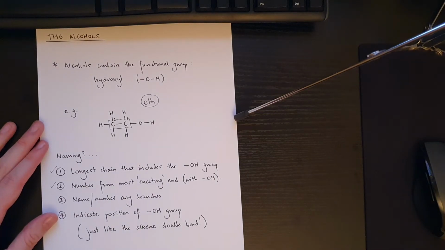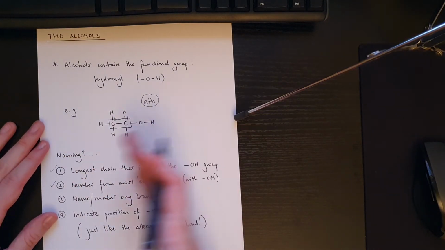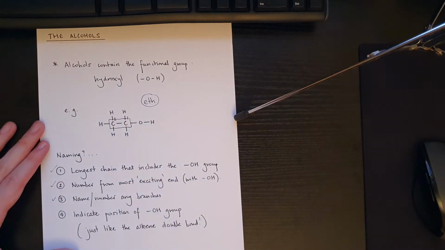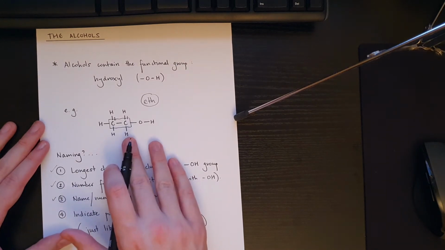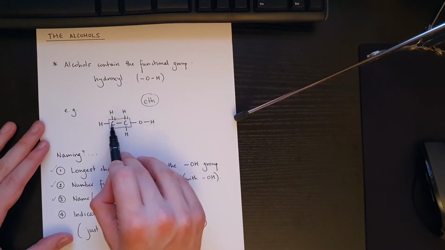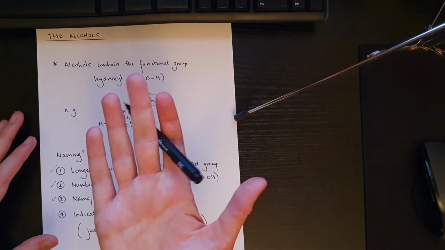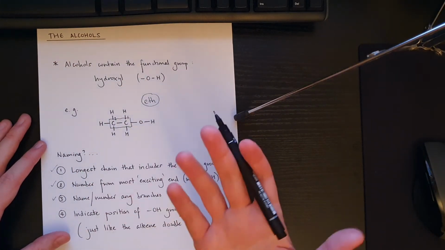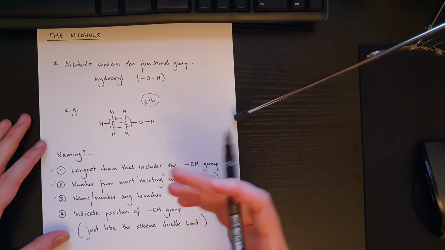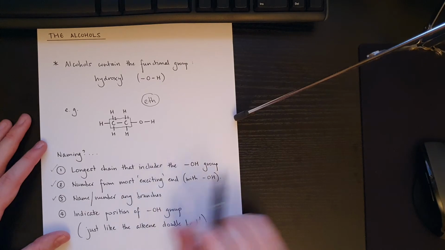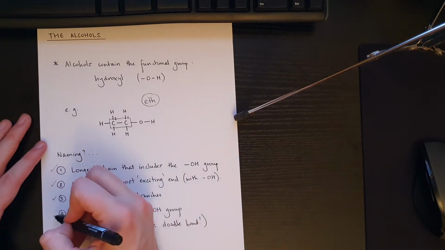Then we have to name and number any branches. Well, in this case, it's very simple. We have no branches, so we can skip that step. And then we want to indicate the position of the OH group. Now, in this particular molecule, it doesn't really matter because I could have bonded this OH on this side or on this side. But either way, it would just end up being a mirror image of each other. So it doesn't actually matter, it would give me the same molecule. And it's not an isomer because it would be the exact same molecule just flipped over. So in this case, I don't have to indicate the position of the OH group either.